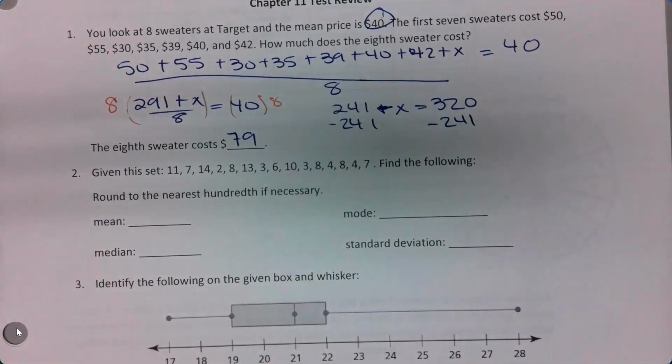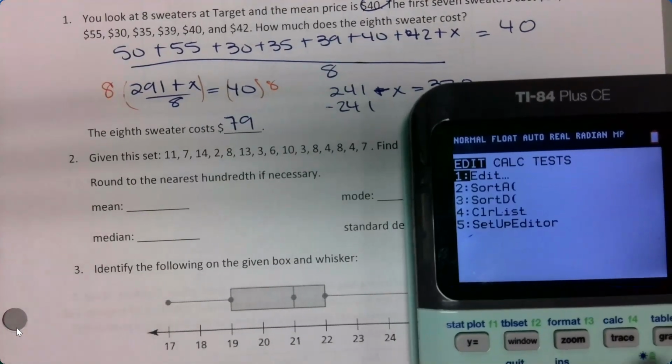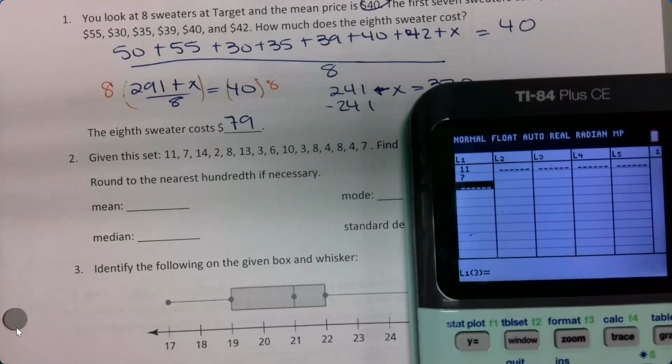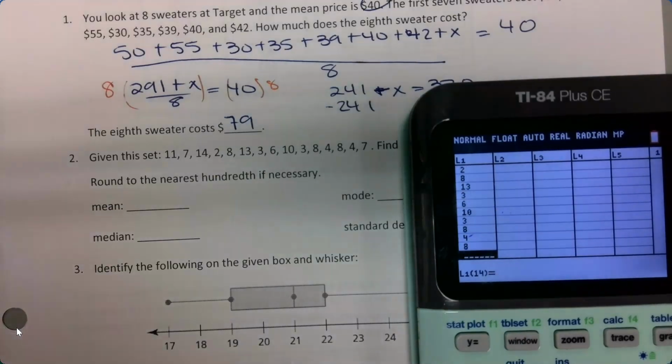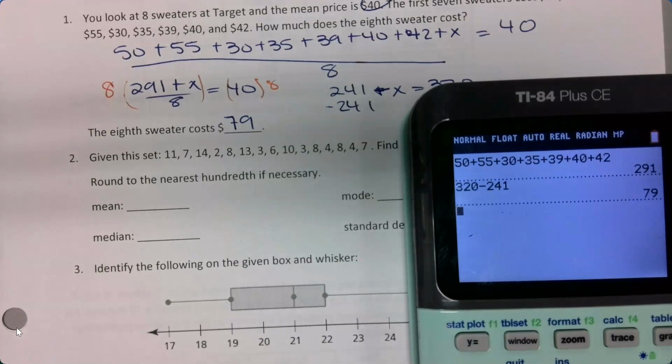My next question gives me a set and wants me to find the mean, median, and standard deviation, along with the mode. I'm going to go ahead and type these numbers into my calculator. I'm going to press stat, press enter, and type in this whole list. Then I'm going to go stat, calc, enter, all the way down to calculate.